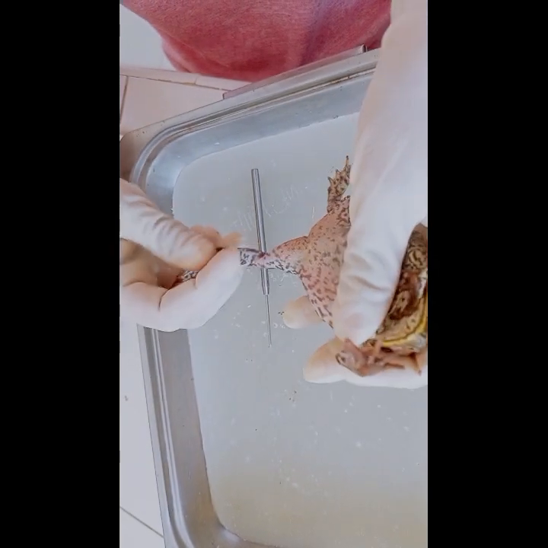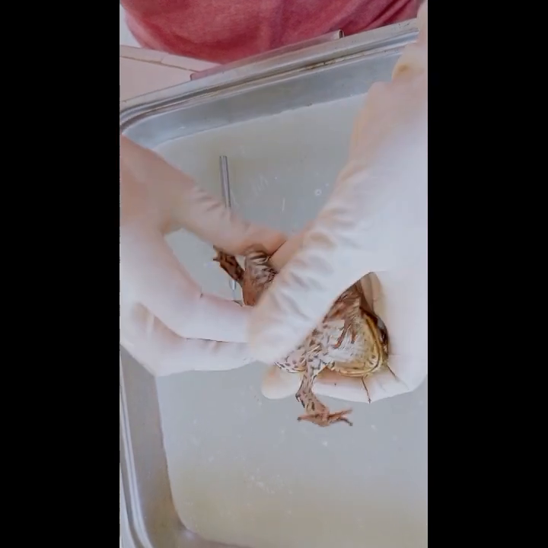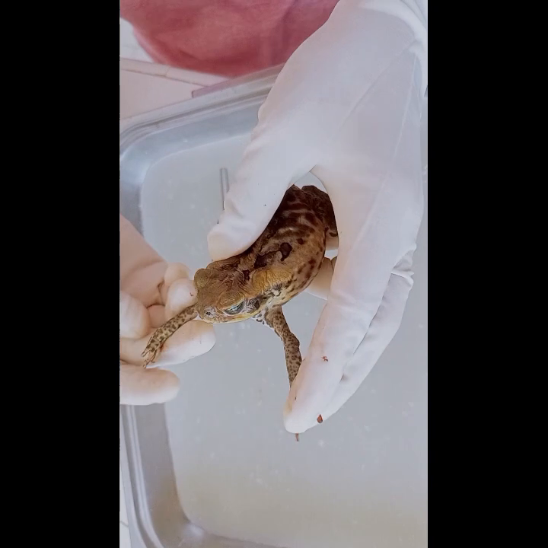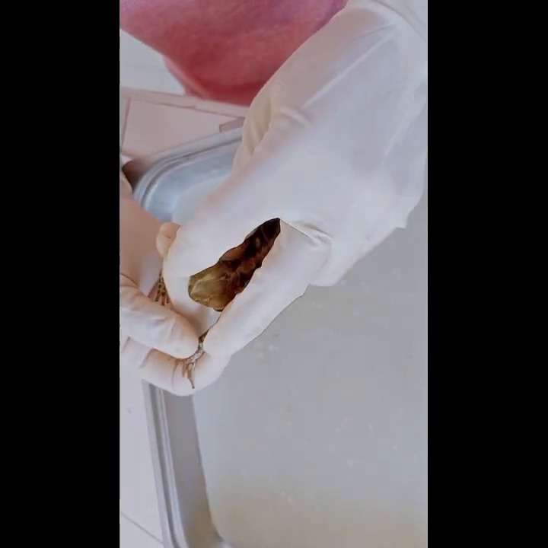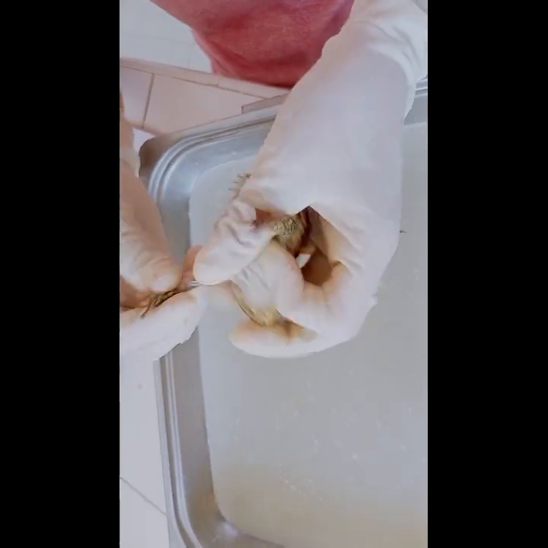Hind legs are strong and muscular and adapted for jumping and swimming. They also provide the frog with the ability to move quickly and efficiently on land and in water. Next are the forelegs. They are used for support and balance while moving on land. They're also used for capturing and holding onto prey.